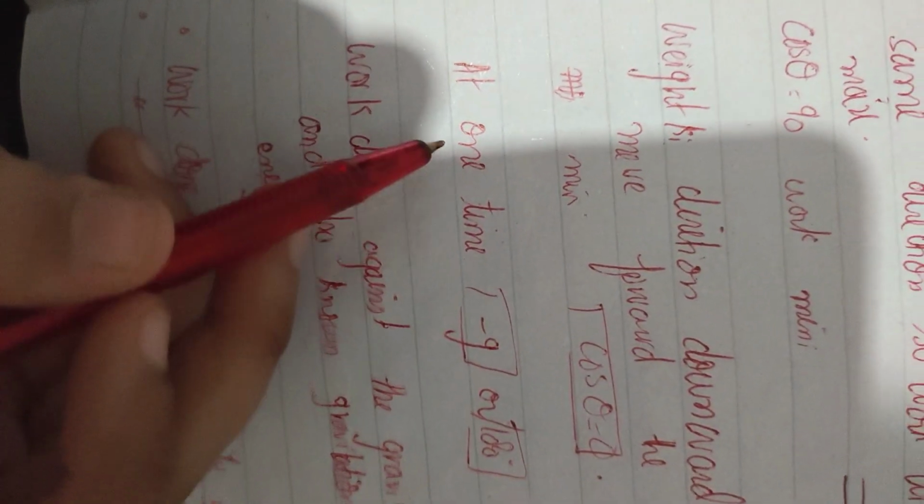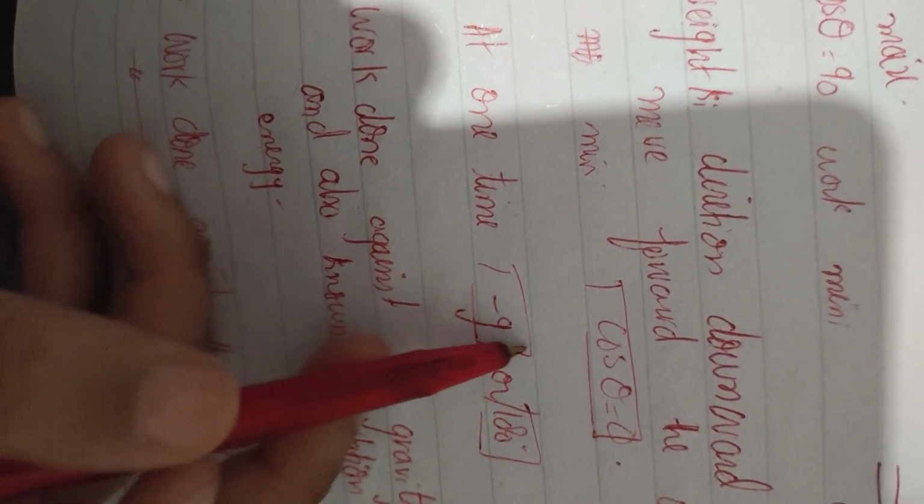Now, work done against the gravity is W equals minus mgh, all right, and it is also known as the gravitational potential energy. The value of g can be 180 at one time, I'm going to explain that in the next topics. We're going to see work done against the gravity.